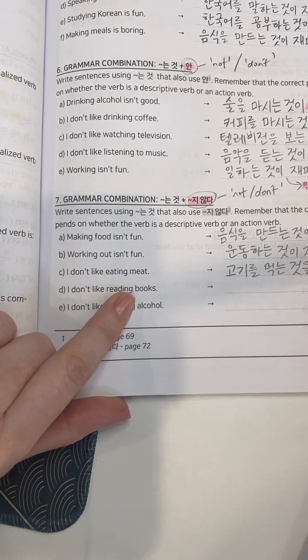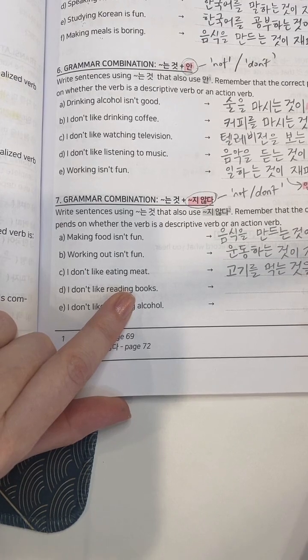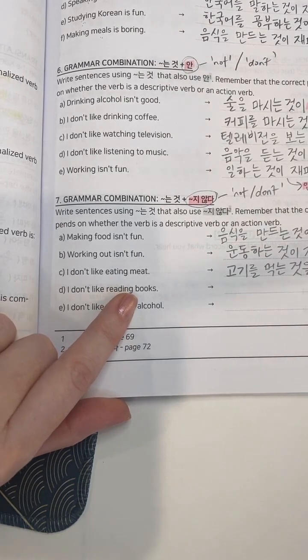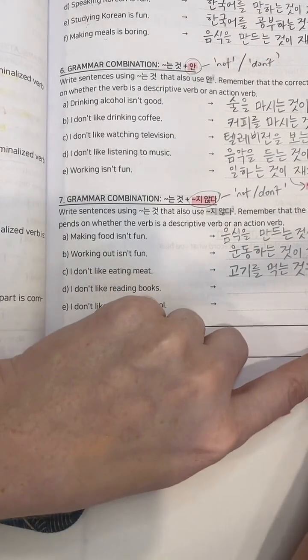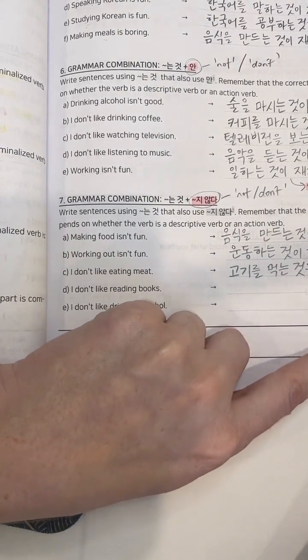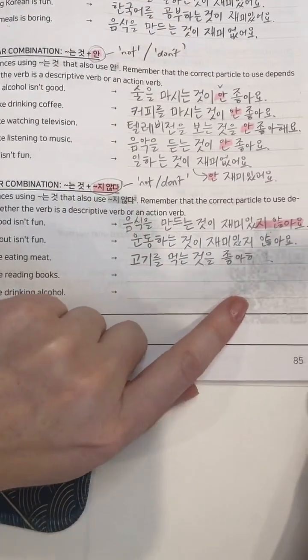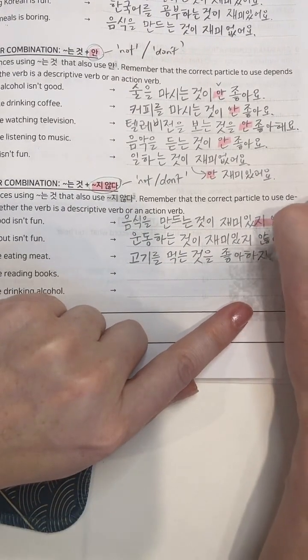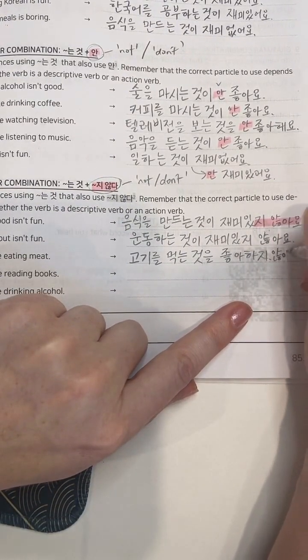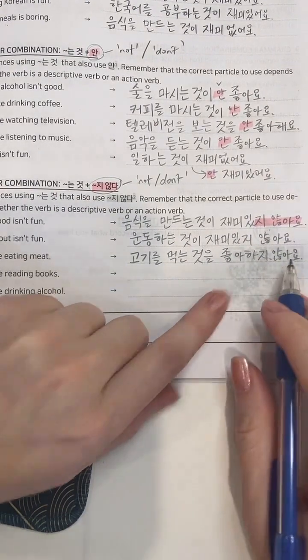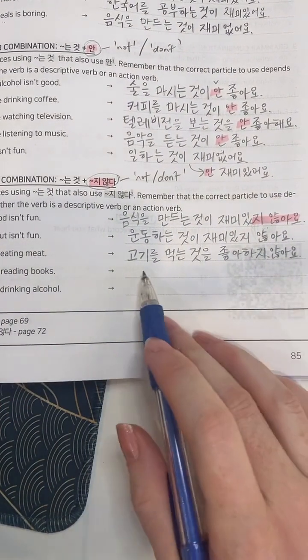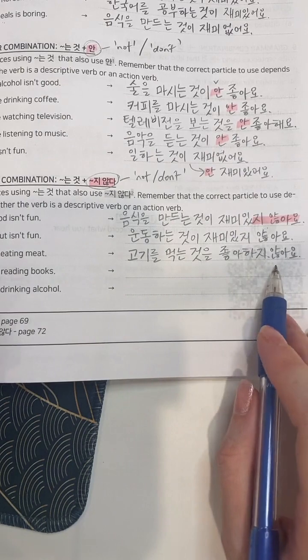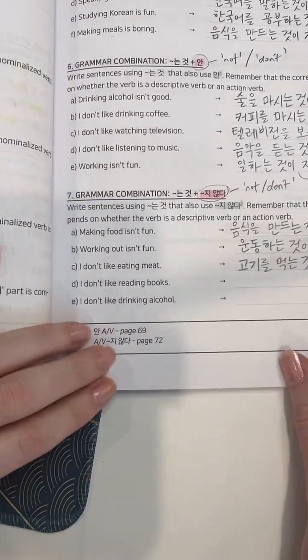좋아해요. You could also say 먹는 것이... nope. This is I like eating meat. How do we say I don't like eating meat? 좋아하지 않아요. 좋아하지 않아요. 고기를 먹는 것을 좋아하지 않아요. I don't like eating meat, or I don't like to eat meat.